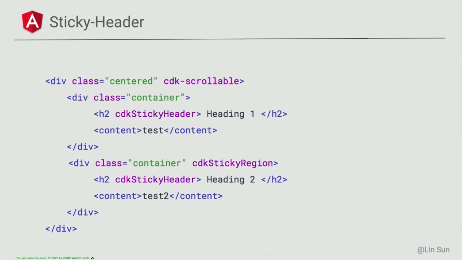And so here is a more complicated version. You can apply different classes, and the most important part is you can define multiple headers in one scrollable container. But the one thing that you need to pay attention to is that you cannot apply multiple sticky headers in the same parent sticky region, which means that if you delete this line and this line, it won't work because you have multiple sticky headers in one container.